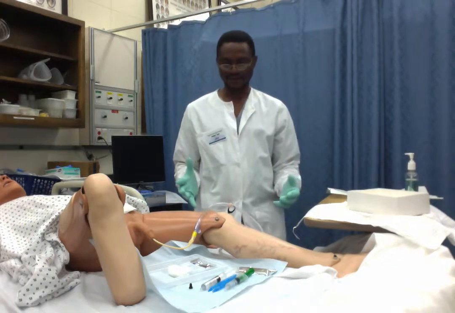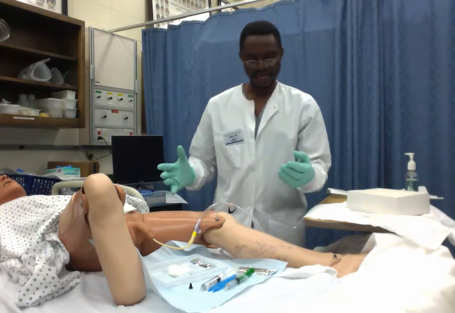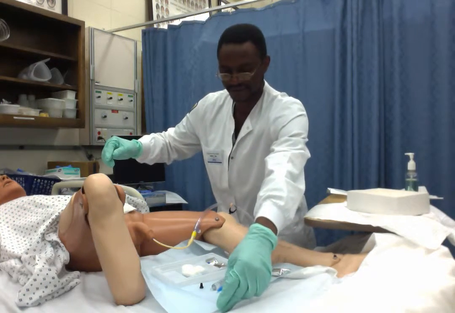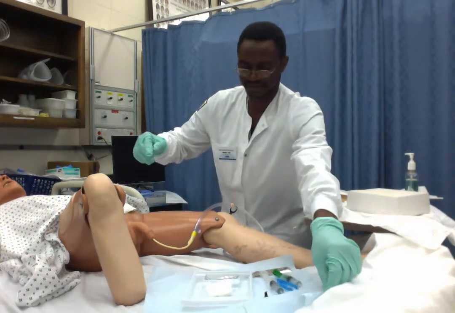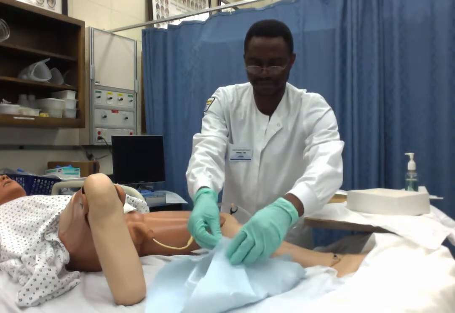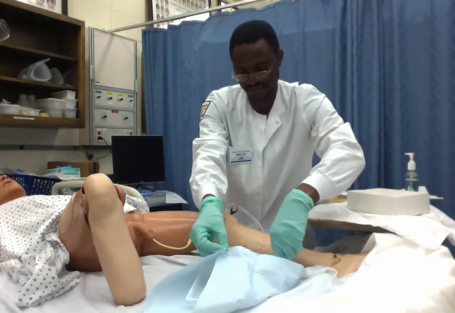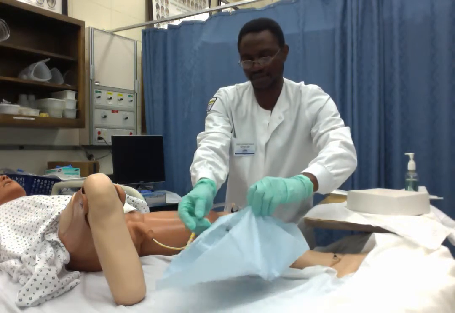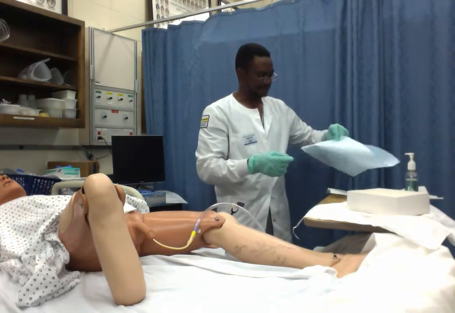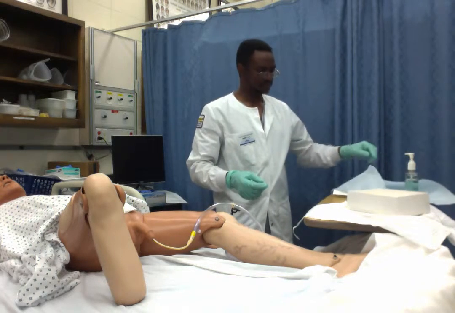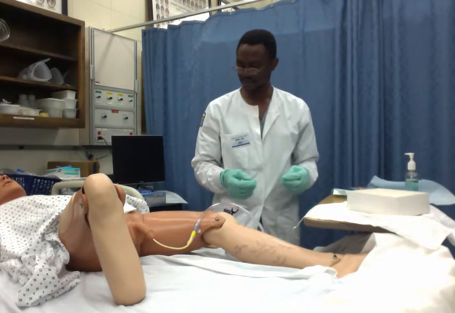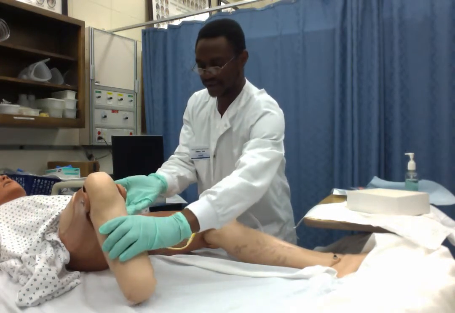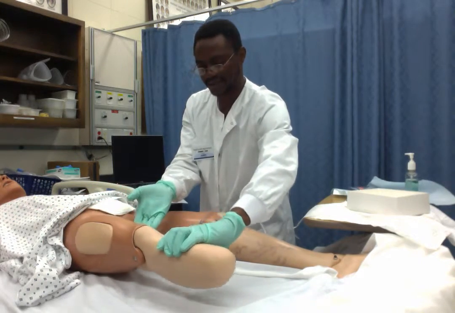So the catheter has been inserted. I will now clear off my sterile field, receptacle field, and discard of it. And I will make sure I return my client to a comfortable position.